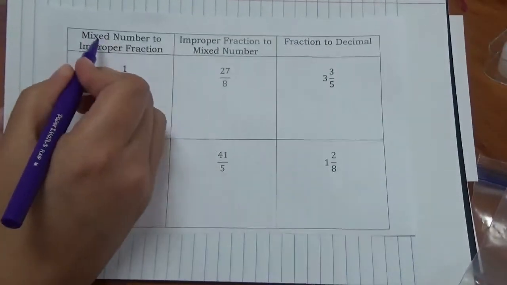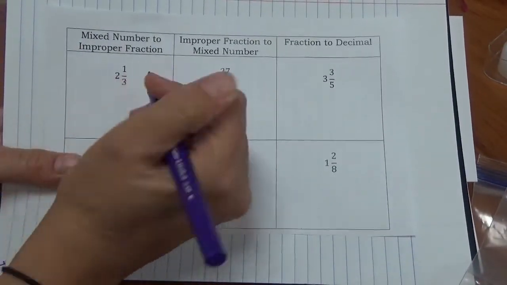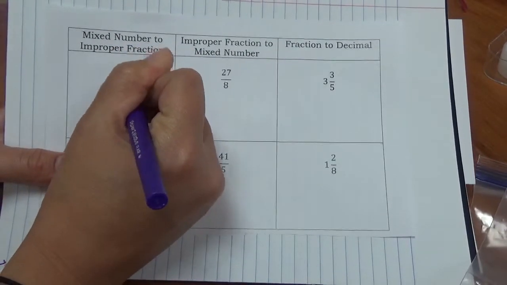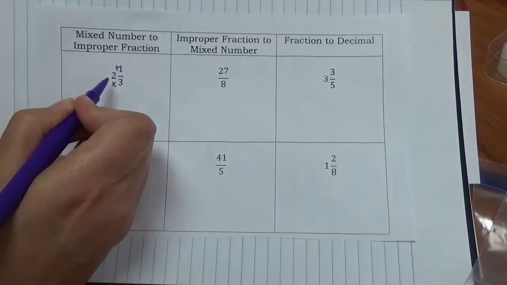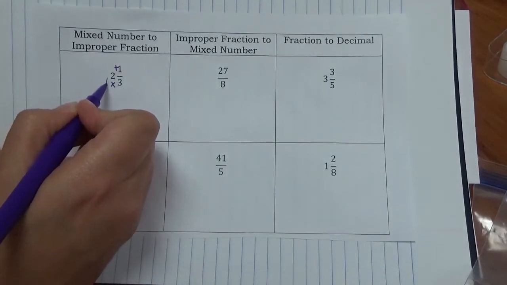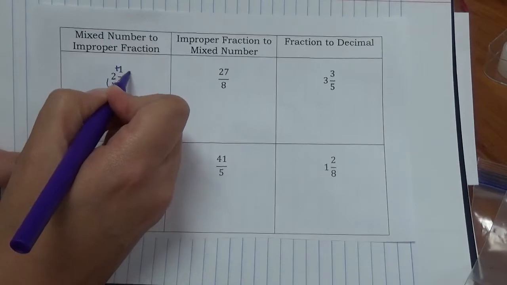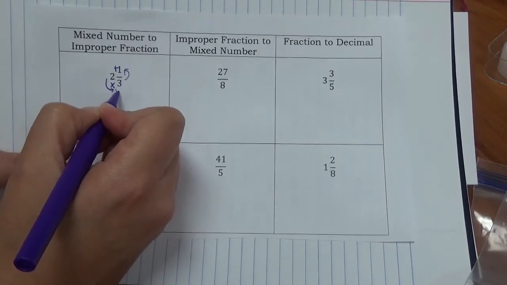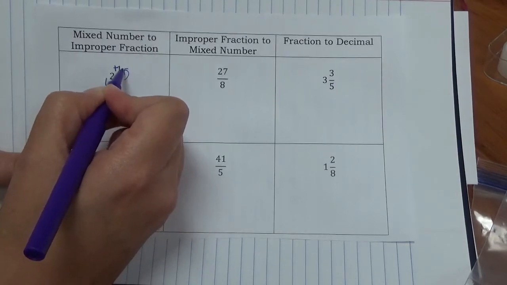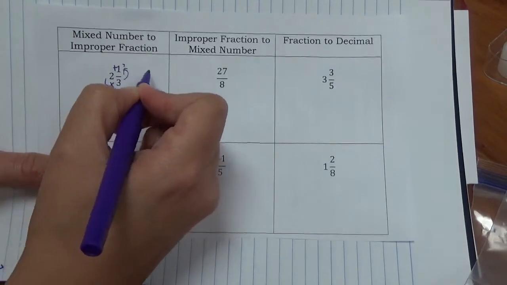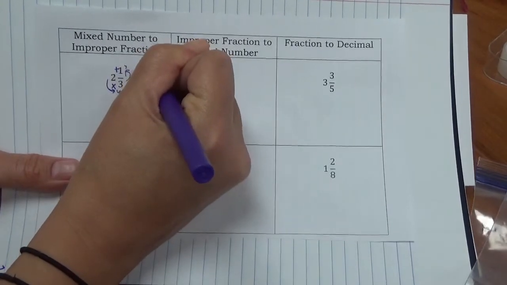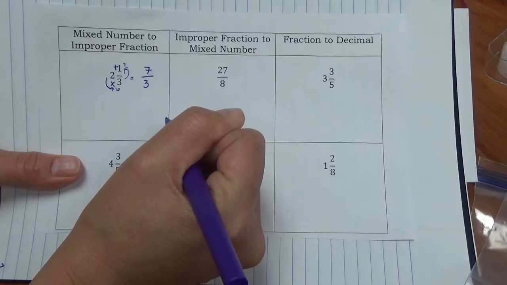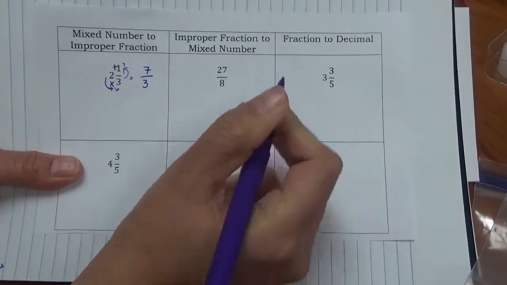And to make a mixed number into an improper fraction, we need to do Texas. Only weird thing about Texas is that you actually do the x's first. So 3 times 2 is where you're actually going to start. 3 times 2 is 6. Plus 1 is 7. So we'll have a new numerator of 7 over 3. You're going to try the one right below.